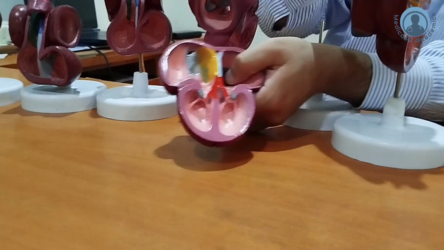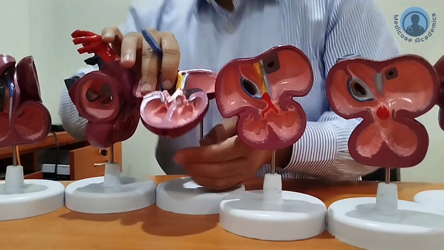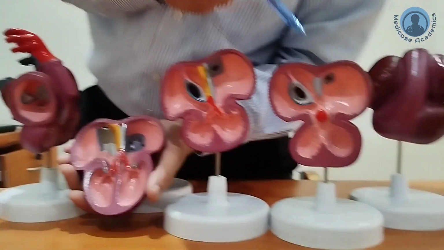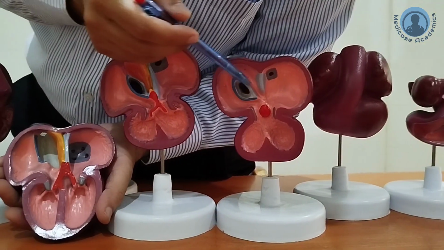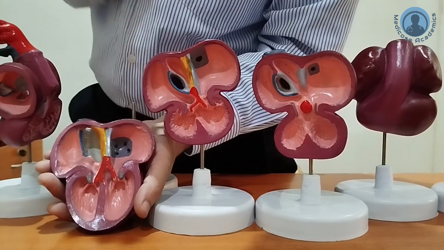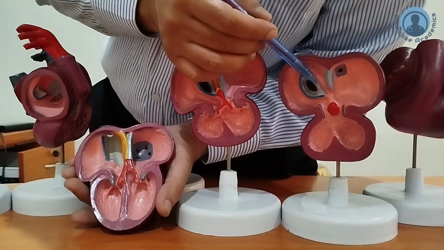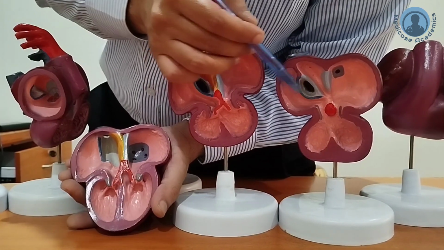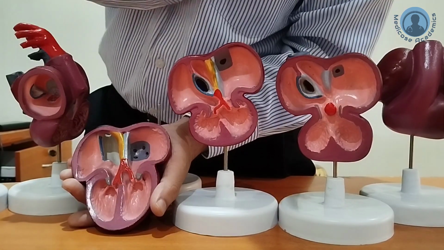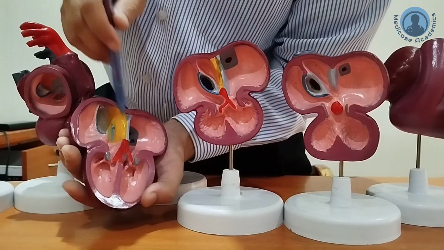Now let's see what has happened in the last two pictures for the rest of the atria. Here you can see, as compared to this picture, this opening has grown on each step. As more and more of the sinus venosus gets incorporated into the right atrium, this opening gets widened. The right valve of the sinoatrial valve goes to the right further and further. The left one goes to the left further and further until it goes near the septum, and it merges with the septum.